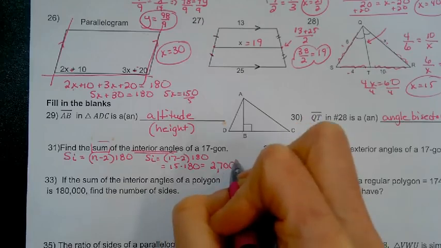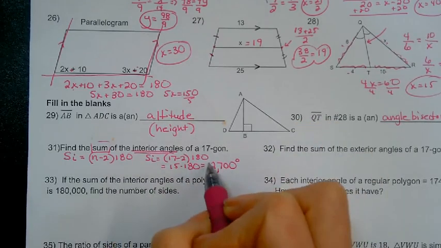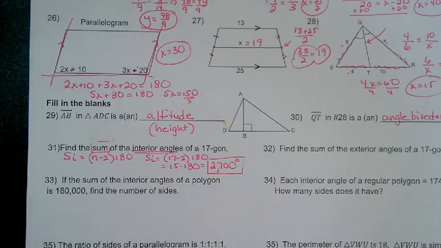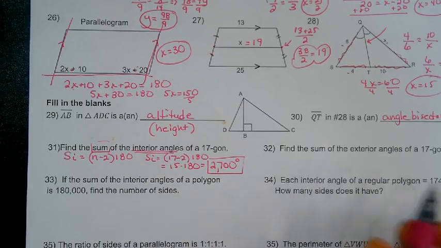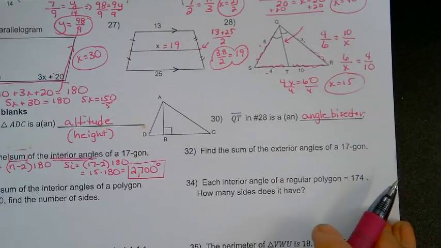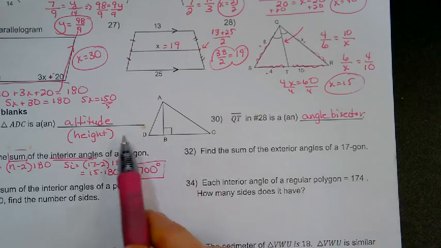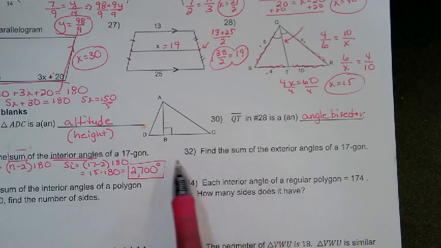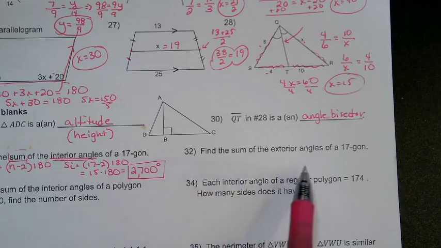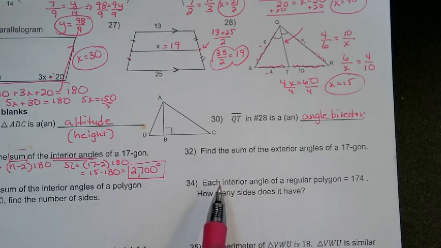Number 32. Find the sum of the exterior angles of a 17-gon, same number of sides for this polygon. But now I want the sum of the exteriors. I want the sum, but this time of the exterior, and that's always going to be 360.